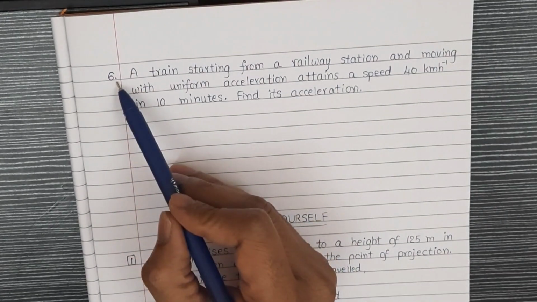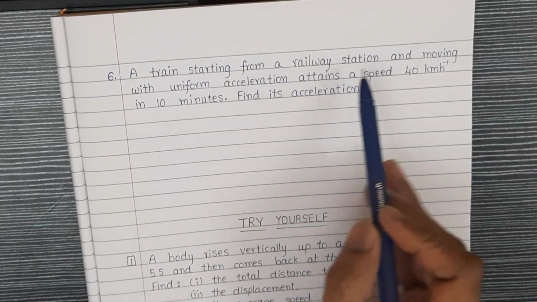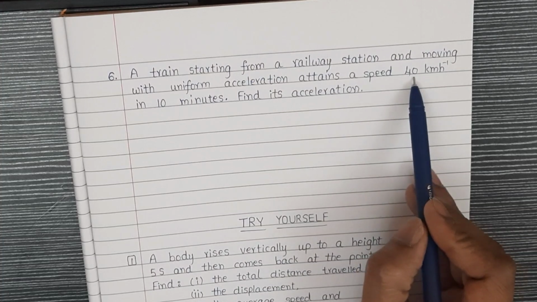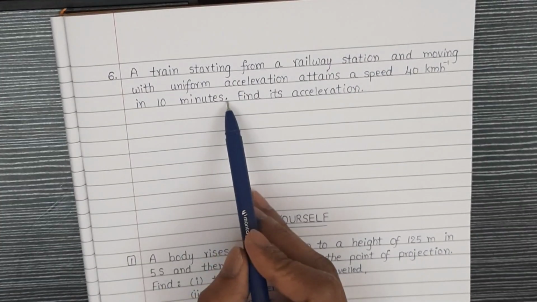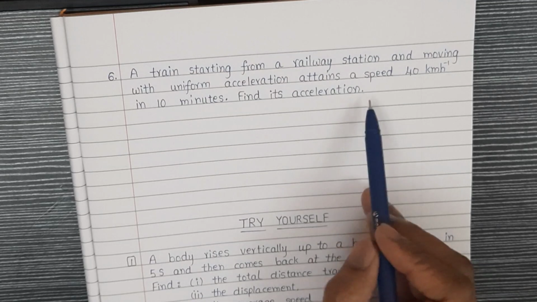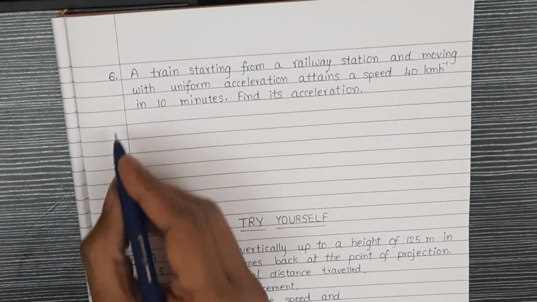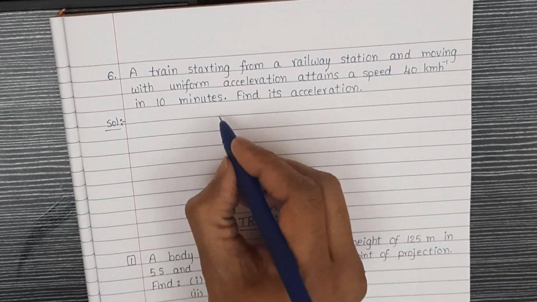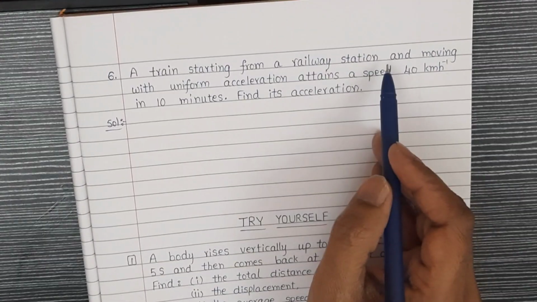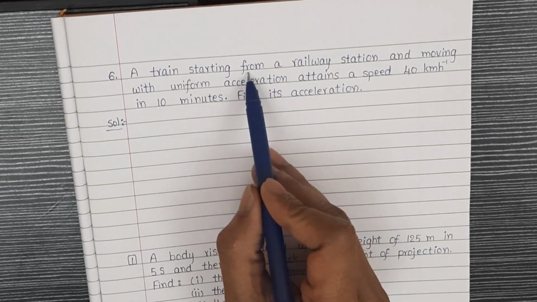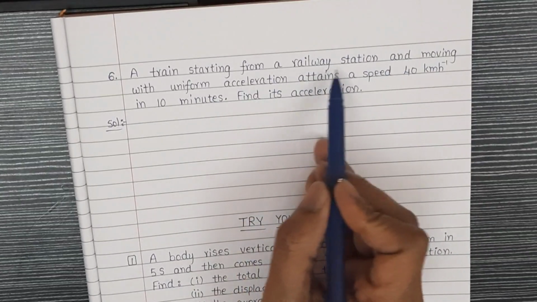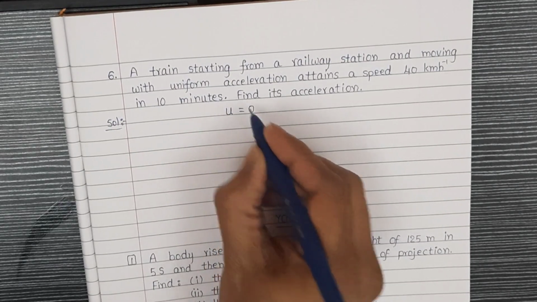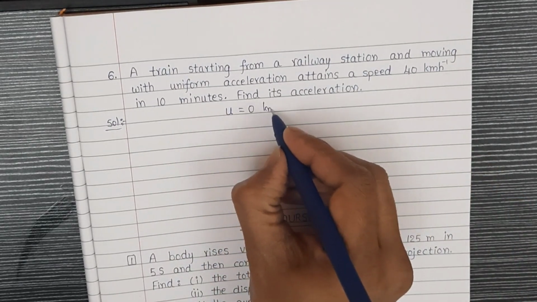Next question 6. A train starting from a railway station and moving with uniform acceleration attains a speed 40 km per hour in 10 minutes. Find its acceleration. That is the question. So let us write the data given under the solution. So the data given was initial speed has not mentioned. So let us assume that the train is starting from rest.